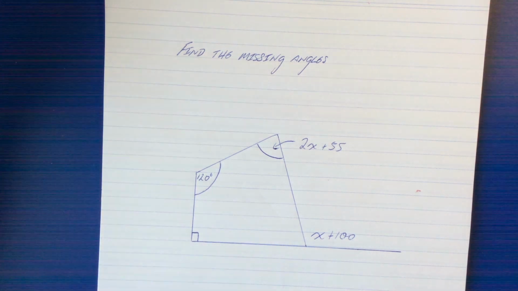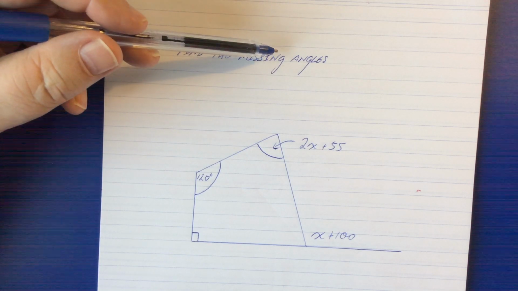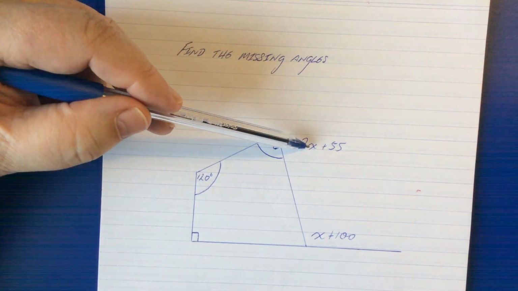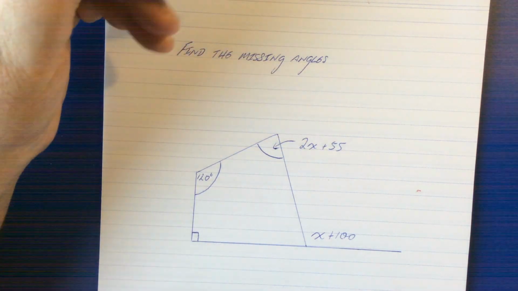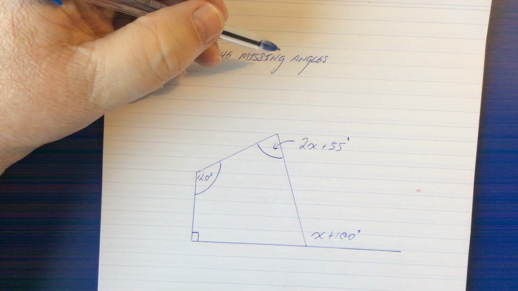Hi, I'm an old guy and I do maths, and the job to do today is to find the missing angles, which of course means we need to find x. So just let me complete this so that it does say degrees.